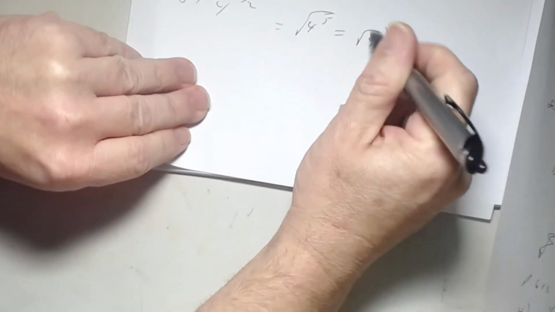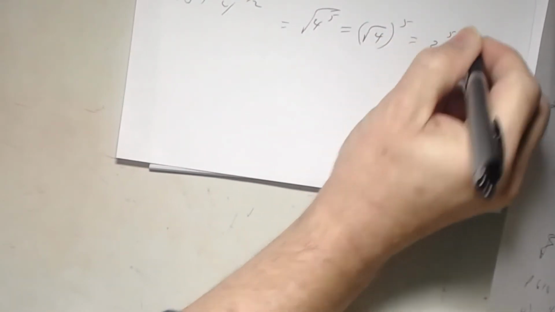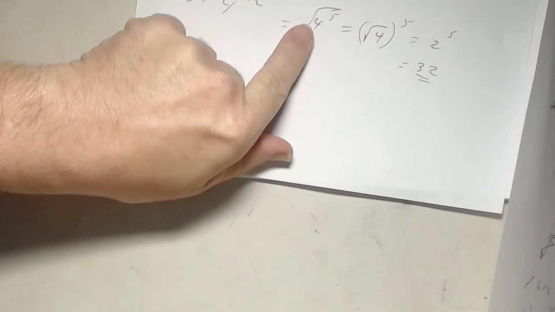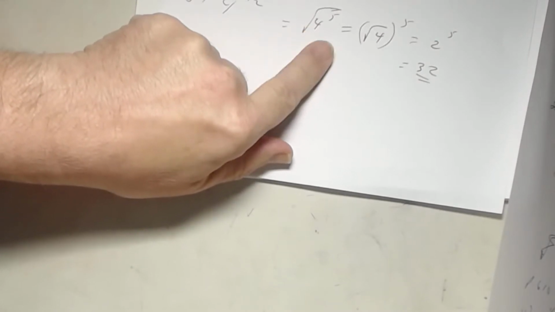So the square root of 4, all raised to the 5th power, and that makes it easy. What's the square root of 4? 2. And now all you've got to do is figure out what 2 to the 5th is. That's a lot easier to deal with than 4 to the 5th. 32. 32 is the answer. So with 4 to the 5 halves, you write a radical, and then sometimes it's a lot easier to pull that exponent out on the outside. It was much easier to figure out what 2 to the 5th is than to figure out what 4 to the 5th is and then take the square root of that. Okay? So that was 18.